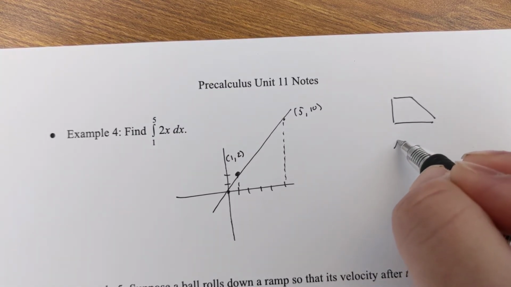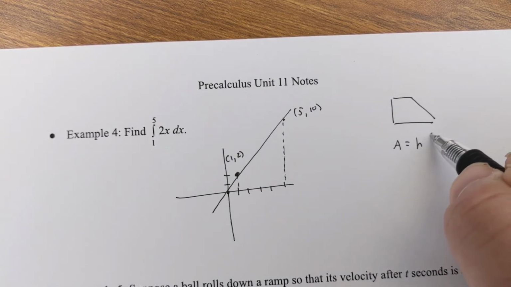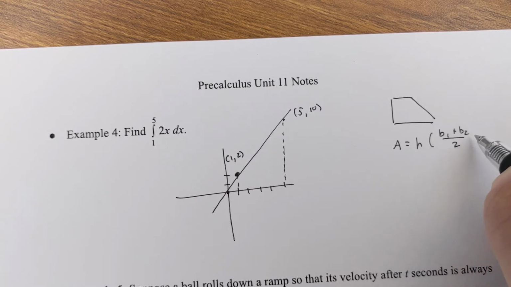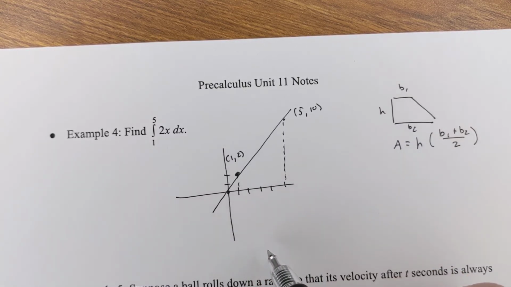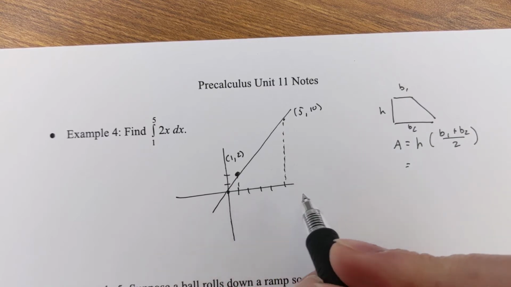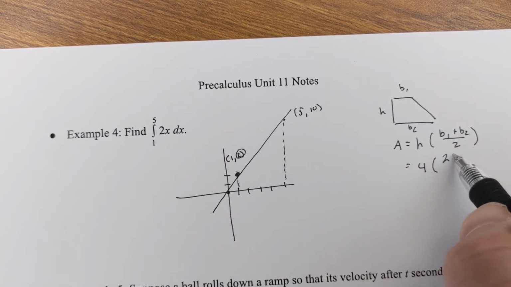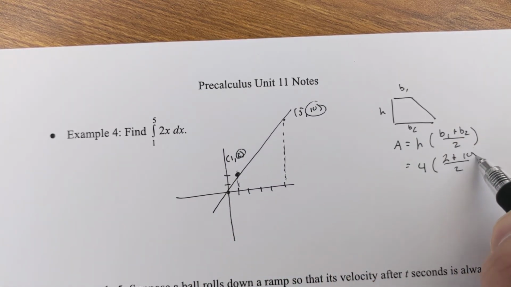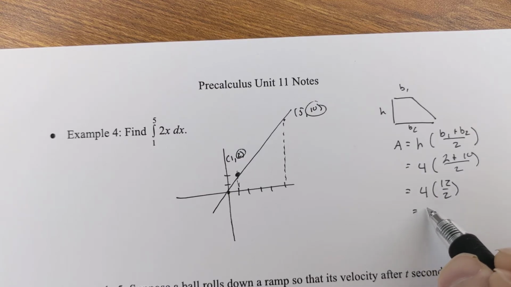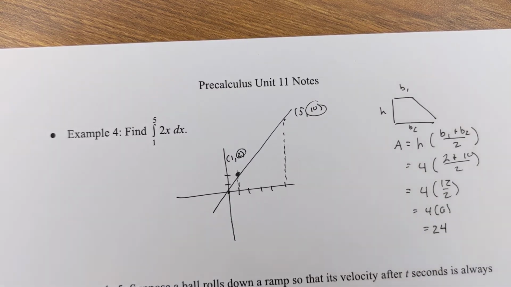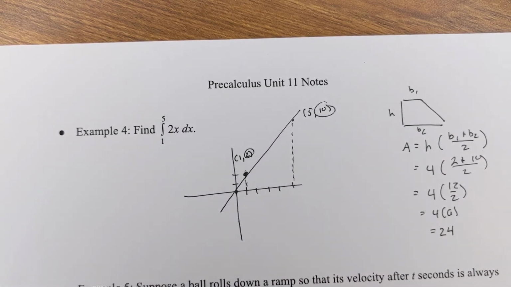So the area of a trapezoid is the height times b1 plus b2 all over 2, the average of the bases, where this is b1, this is b2, and there's h. Now be careful because it's tilted on its side, so the height is actually this distance here. It's 4 units tall. b1 is this distance, or 2. This is your other one, 10, over 2. So this becomes 4 times 12 over 2, 4 times 6. So the area under that curve is 24. We just approximated the area with the geometric shape that it is.